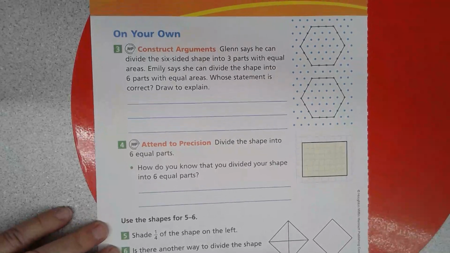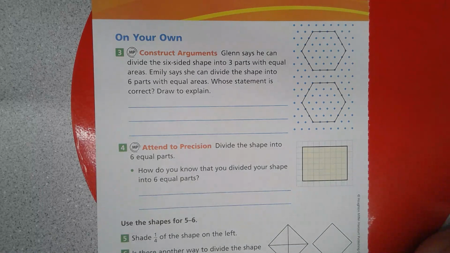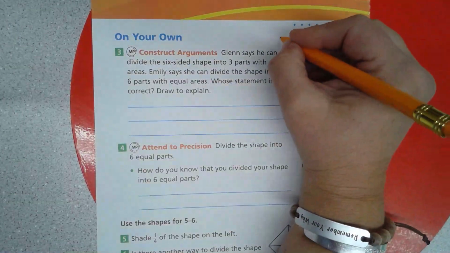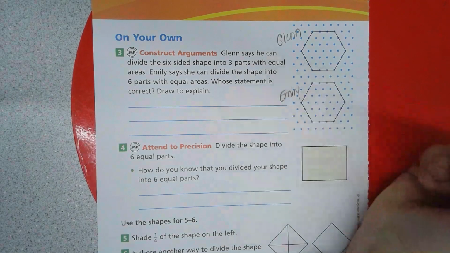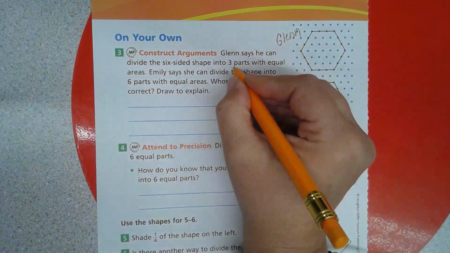Now, this one gets interesting. Glenn says he can divide a six-sided shape into three parts with equal areas. Emily says she can divide a shape into six parts with equal areas. Whose statement is correct? Draw to explain. All right, so we're going to make this Glenn at the top, and we're going to make Emily. So Glenn is three parts.